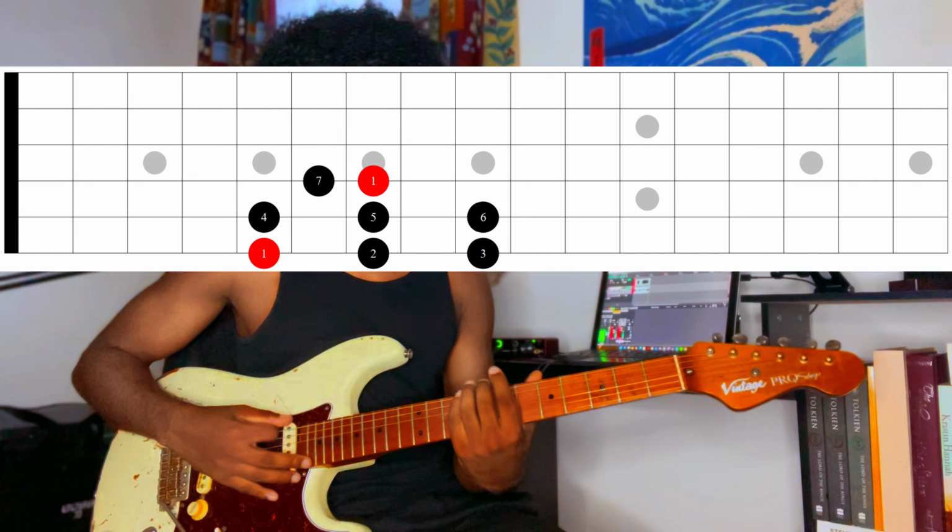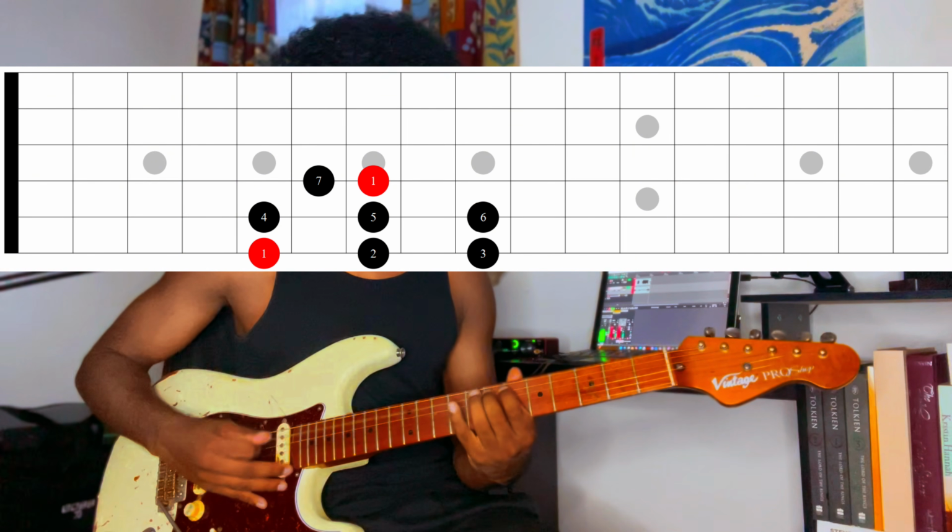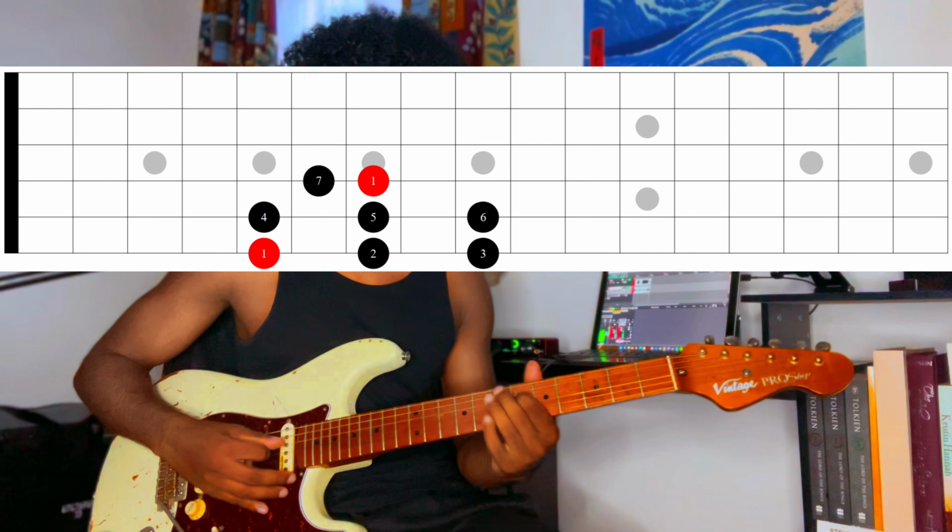You know, that sort of thing. So, what am I doing? It's very simple. Let's say we're in the key of A, and we've got the A major scale. We've got A, B, C sharp, D, E, F sharp, G sharp, and then A again.